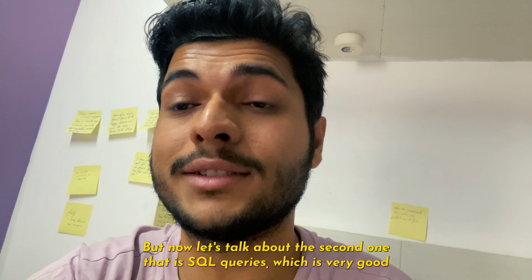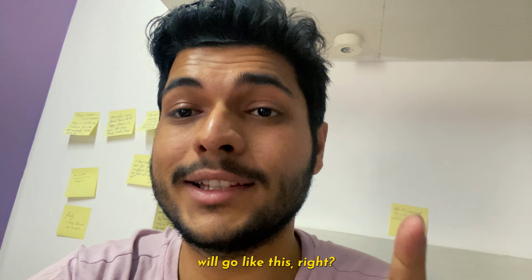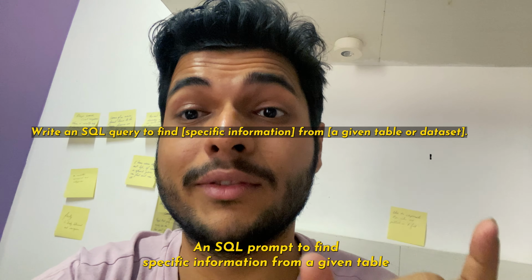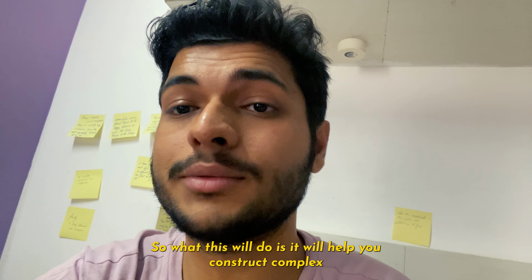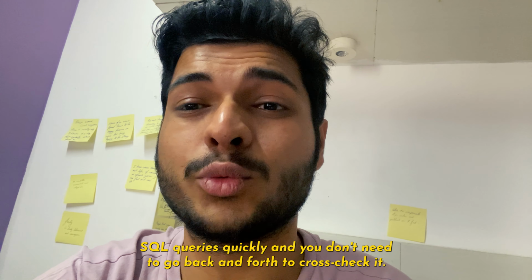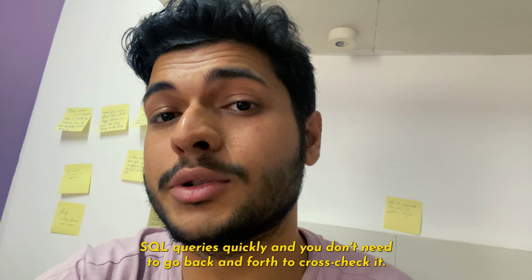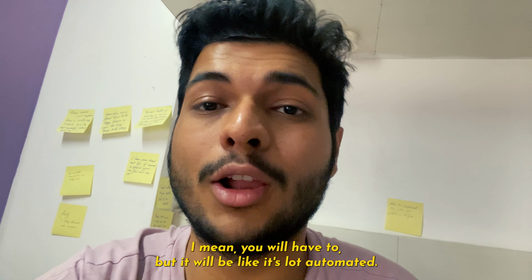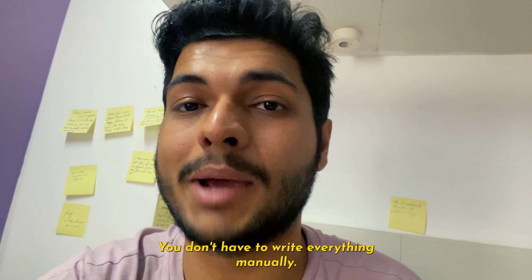that is SQL queries, which is very good for us. We'll go like this: write an SQL query to find specific information from a given table or a data set. What this will do is help you construct complex SQL queries quickly, and you don't need to go back and forth to cross check it. I mean, you will have to, but it's a lot automated. You don't have to write everything manually.